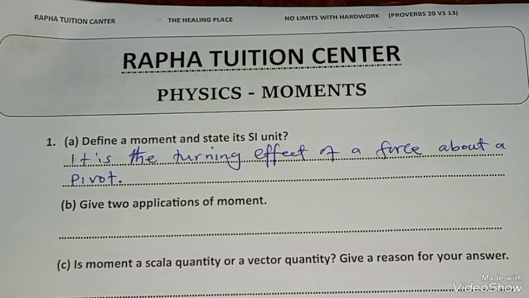In other words, we are saying a moment is the effect that a force has on an object, causing it to turn. That is a simple language that we can use for a moment. A moment is the turning effect of a force about a point which is called a pivot. Or in simple terms, a moment is the effect that a force has on an object, causing it to do what? To turn.